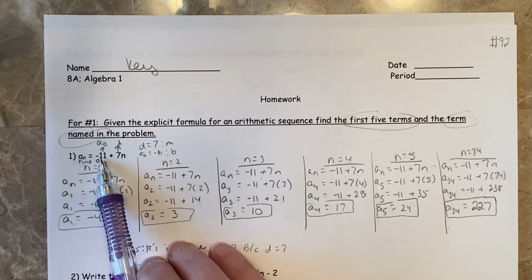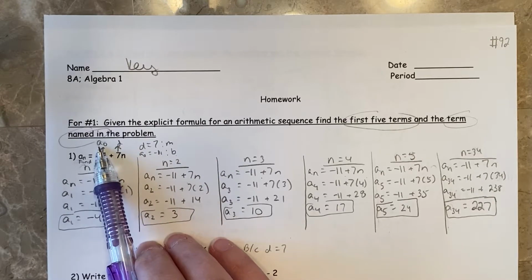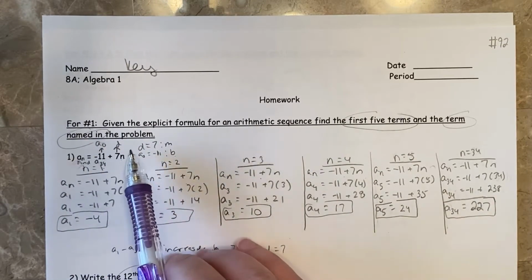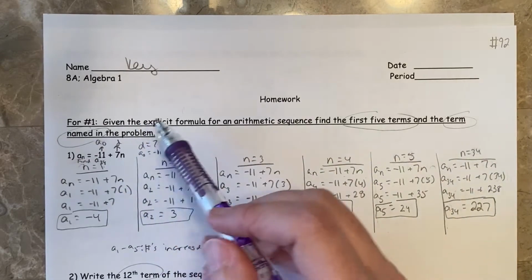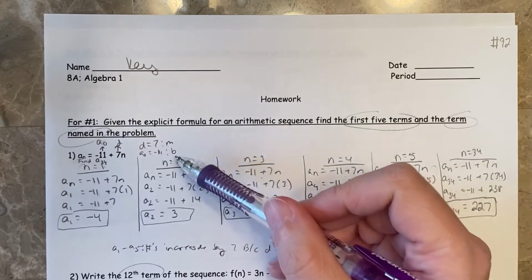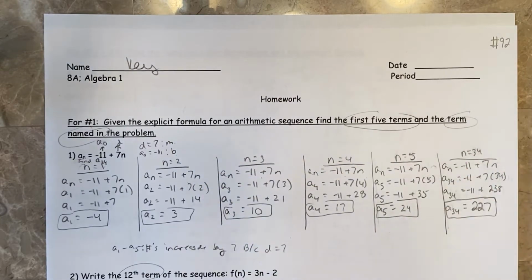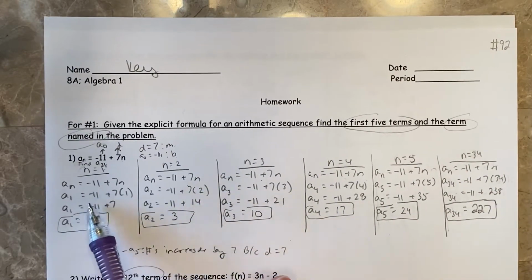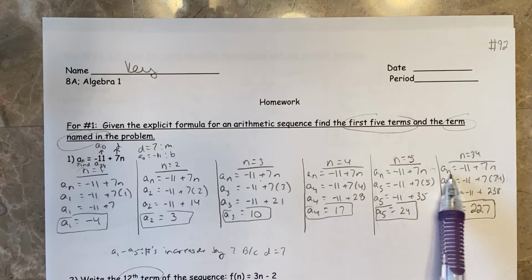So the constant is going to be your a sub 0, which is the same thing as our y-intercept that we know of from y equals mx plus b. And here the coefficient of the letter is going to be your common difference, what we know as slope when we do equations. So for this, pretty basic, you're just going to write the equation over.